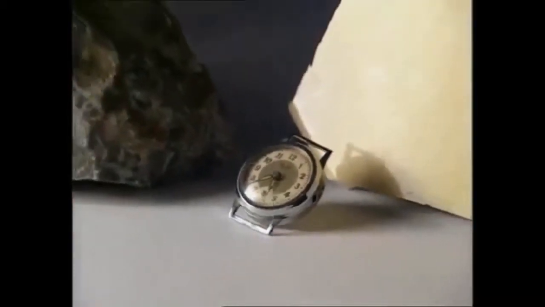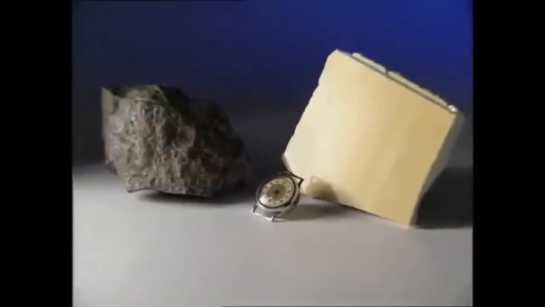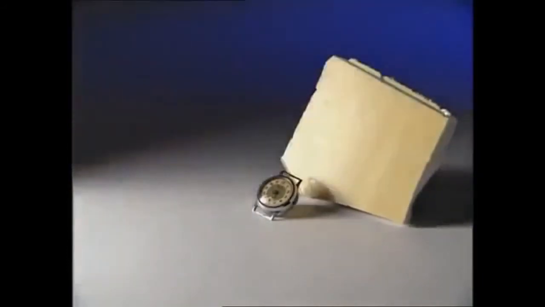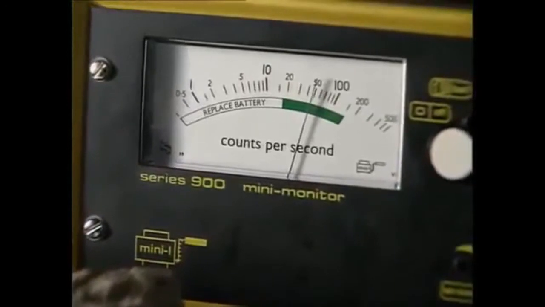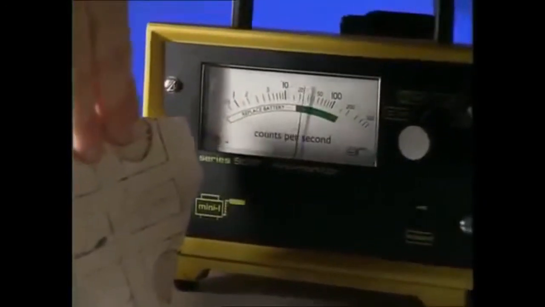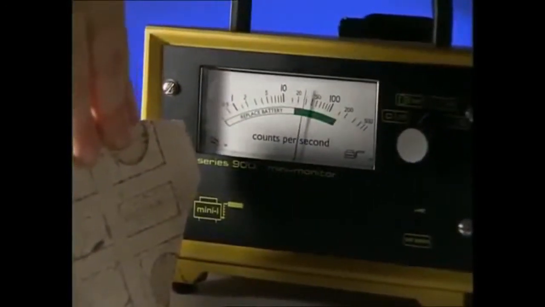That's because all sorts of materials are naturally radioactive. This rock contains the element uranium. Even this wall tile is emitting radiation. And just listen to this old watch.